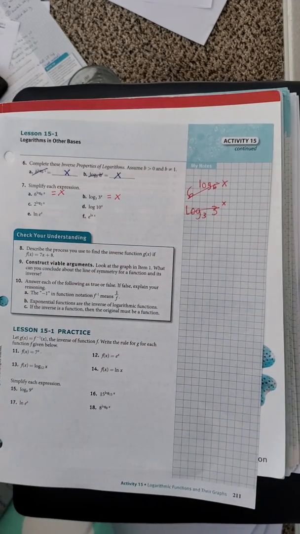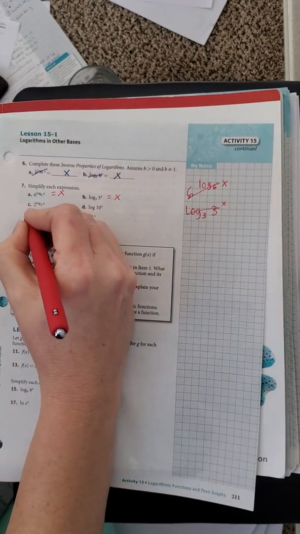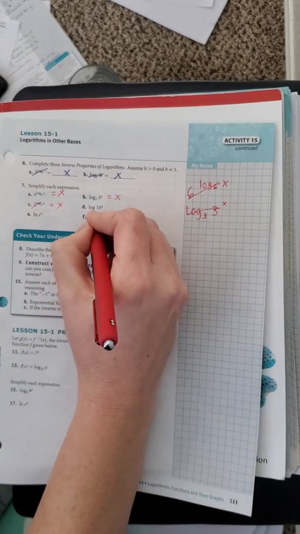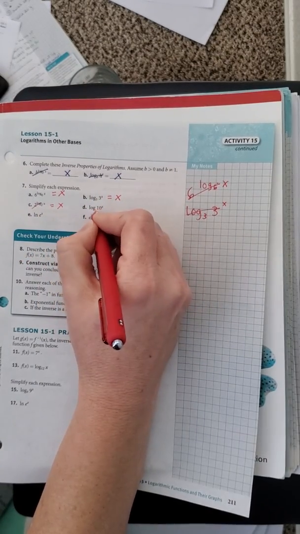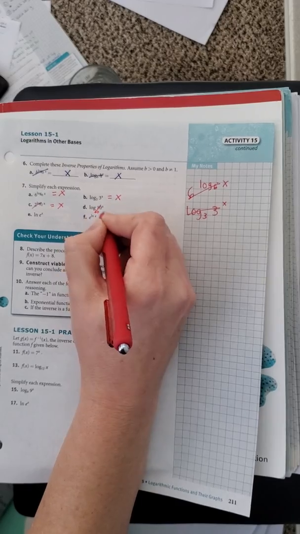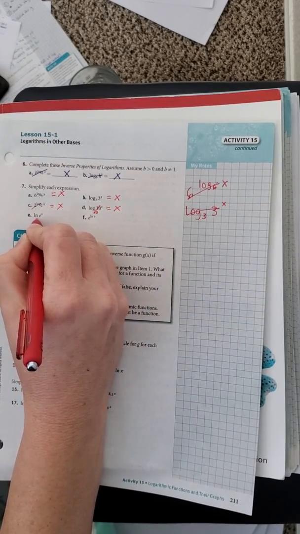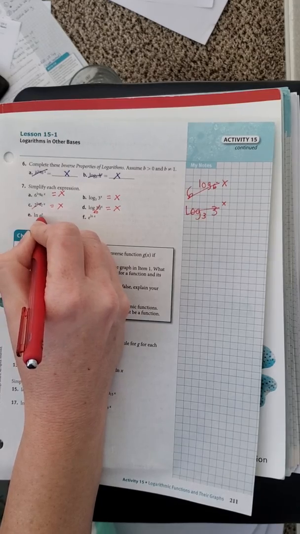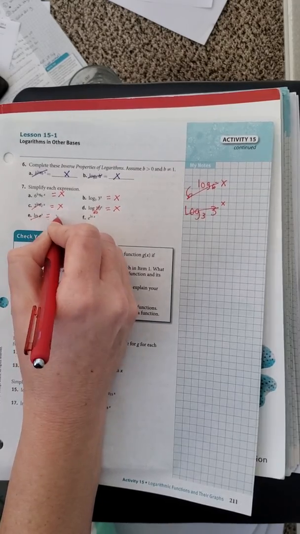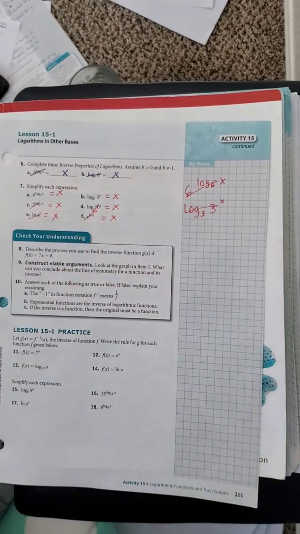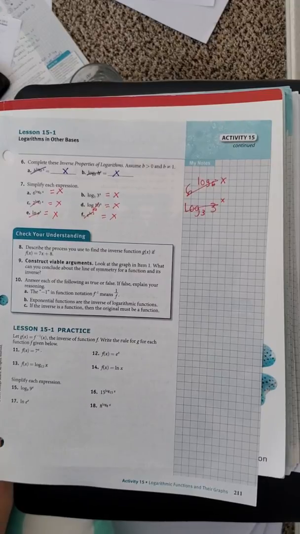Are you seeing the pattern here, guys? 2 to the log base 2 of x, you're going to get x. The base here is 10 if it's not written, so log base 10 of 10 to the x is x. Natural log, remember the base of natural log is e, so e and natural log cancel and you get x, and e and natural log cancel and you get x. All right, those were pretty easy, I think.